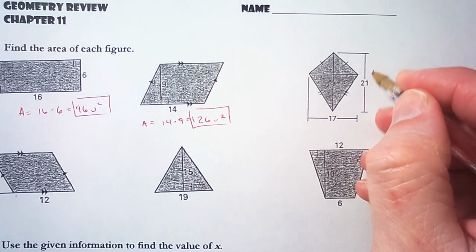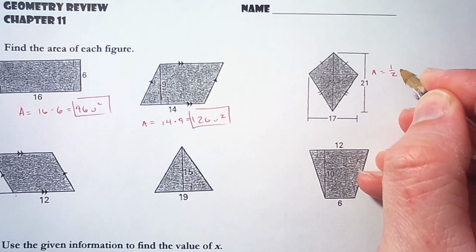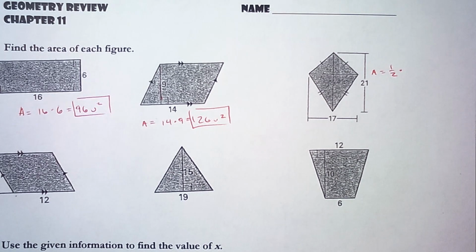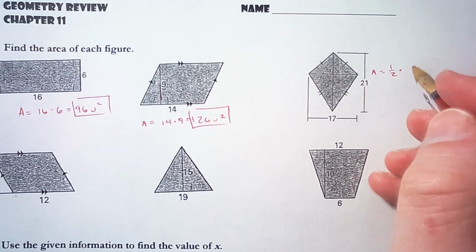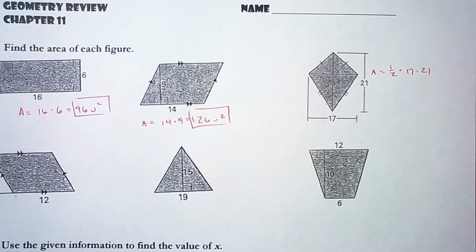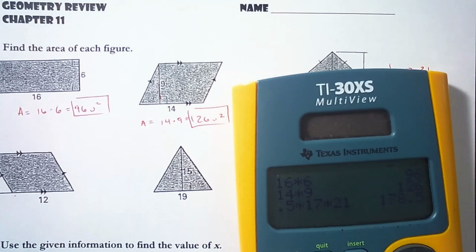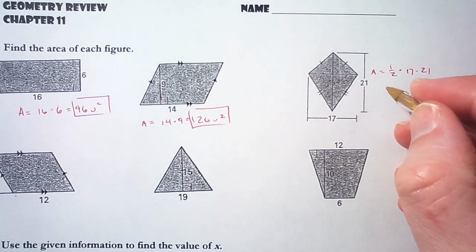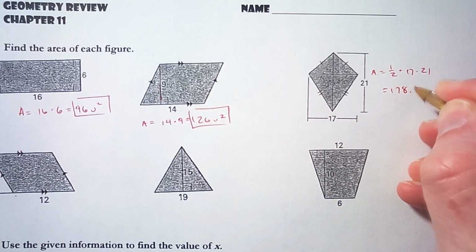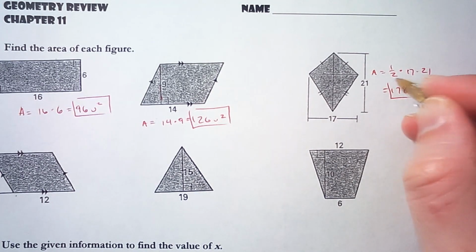A kite's area is 1/2 times diagonal 1 times diagonal 2. So the two diagonals are 17 and 21. So 1/2 times 17 times 21 is 178.5 units squared.